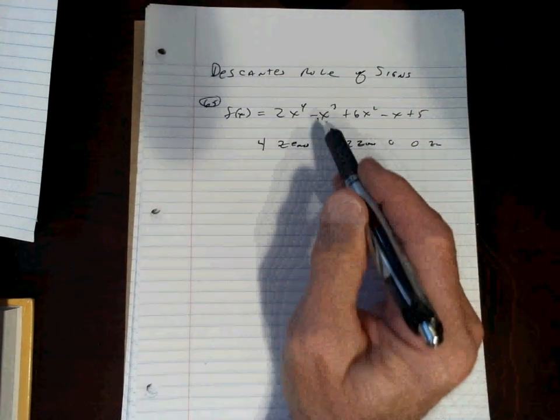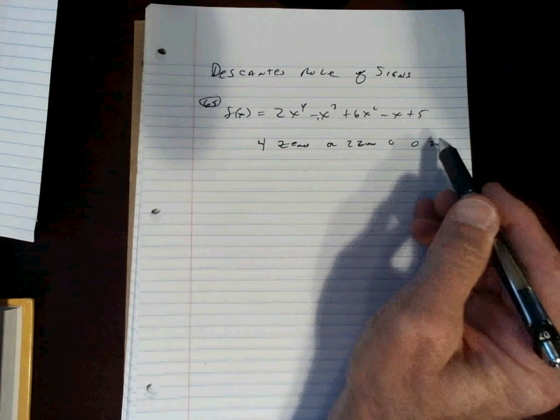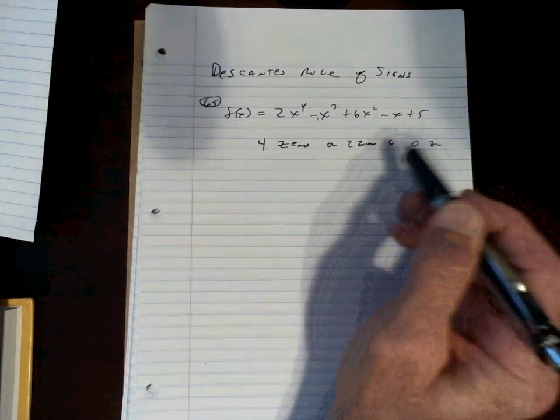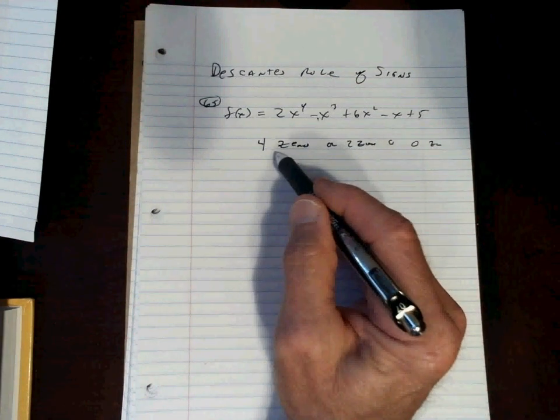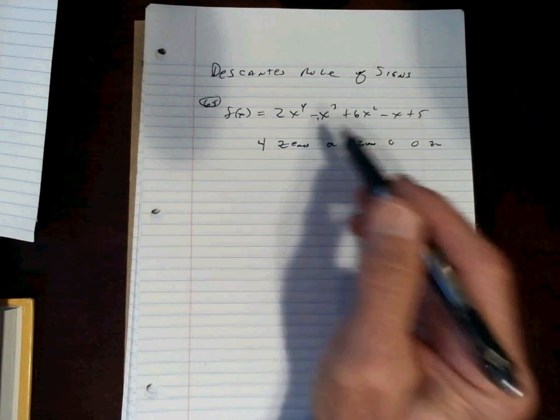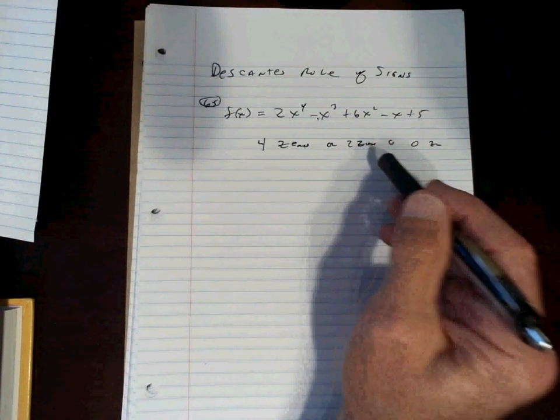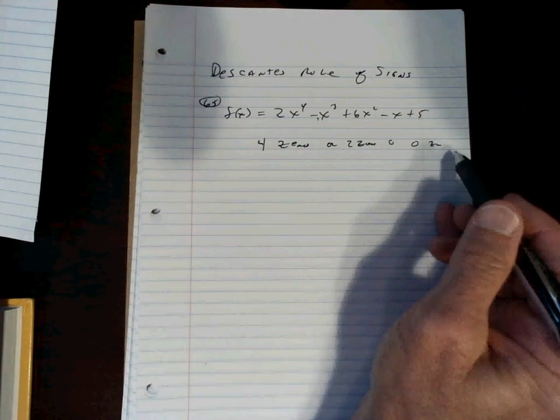So this is the number of possible positive zeros. I forgot to mention that, and that's based upon the sign changes from left to right. So we can see there's going to be a possibility of 4 possible positive zeros or 2 possible positive zeros or 0 possible positive zeros.